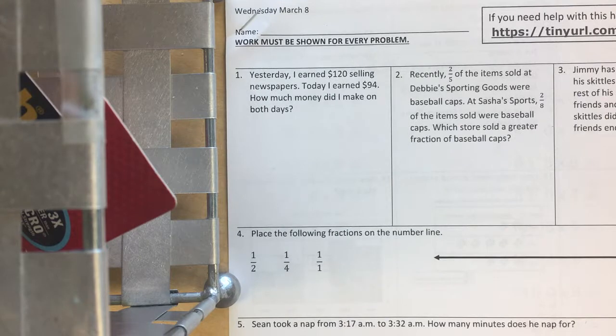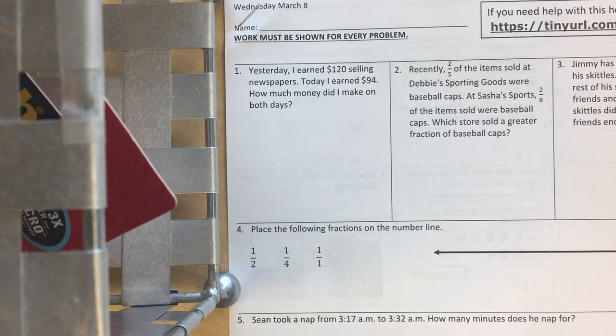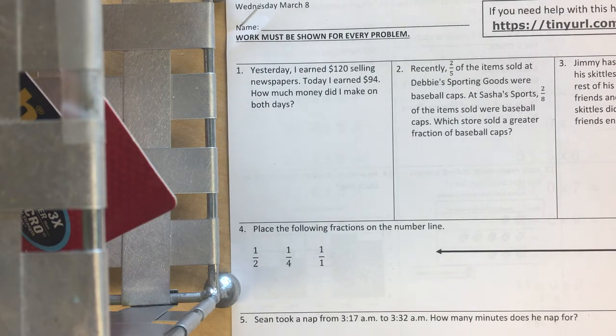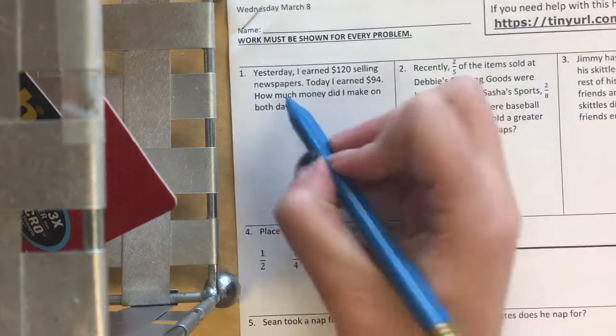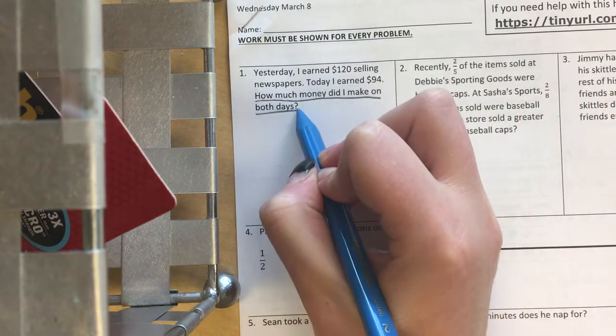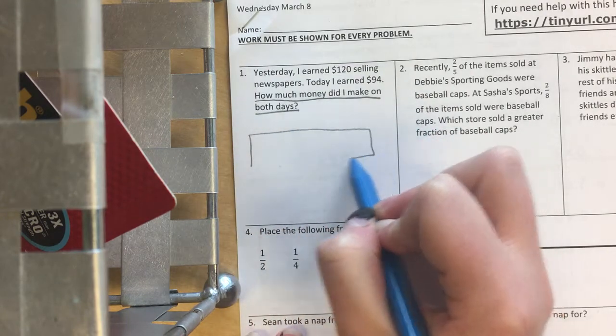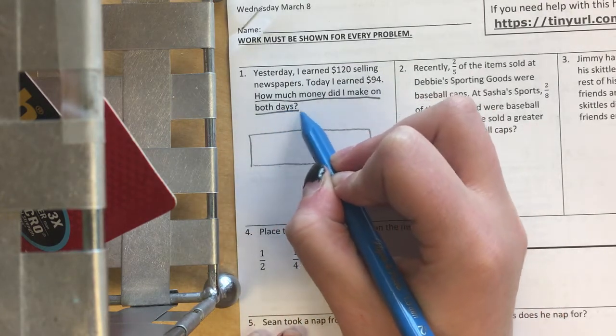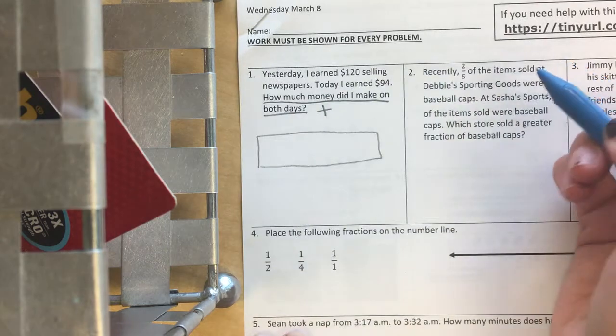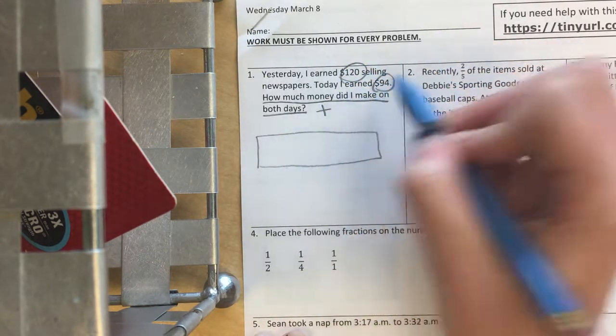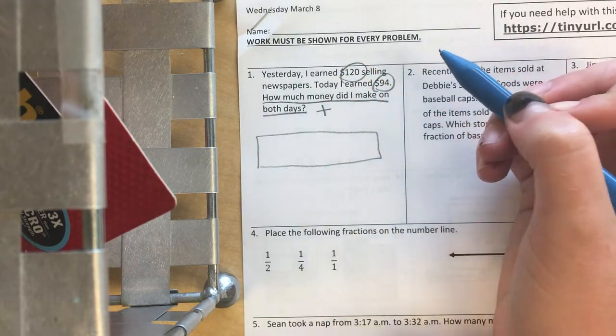Number 1 says, yesterday I earned $120 selling newspapers. Today I earned $94. How much money did I make in both days? For this problem, you're going to need to set up an equation. Both days is kind of giving us a hint that we're going to be using addition. So you're showing your equation using addition to find your final answer.